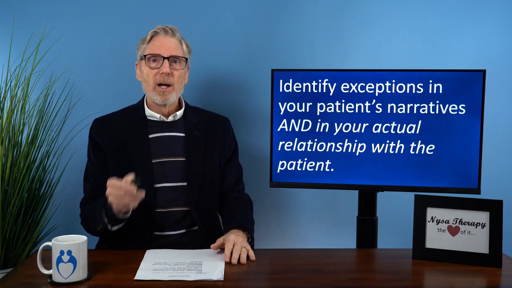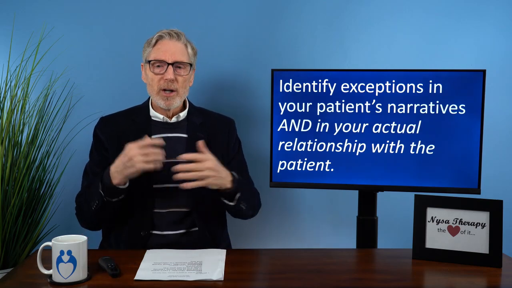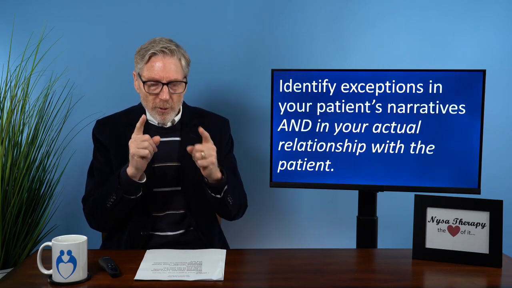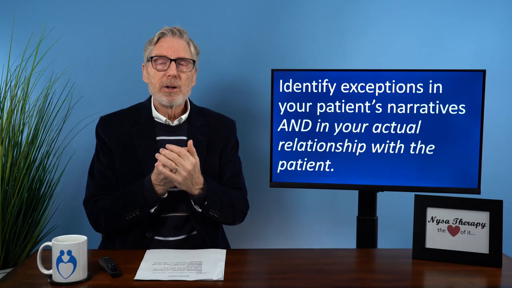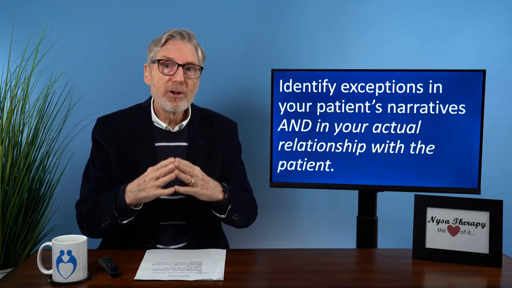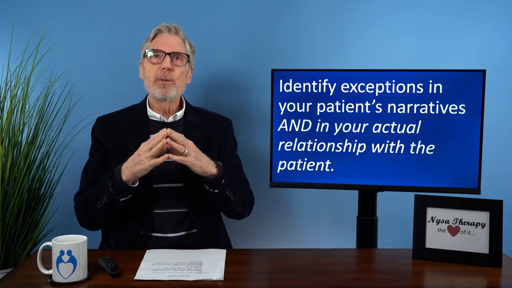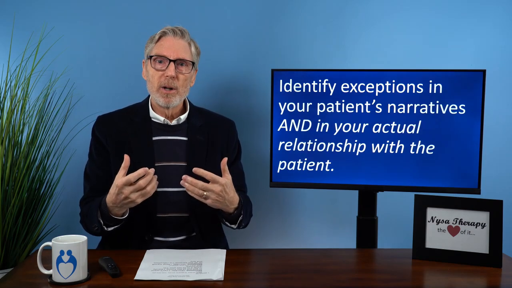Now, very important, identify exceptions in your patient's narratives. So they're going to tell you stories. I did this, I did this, I did this. And you're going to look for and listen and hear those exceptions in their stories. And when you hear them, we want you to esteem. But you're also going to actually notice them do exceptions in their relationship with you. You're going to notice that. And these are some of the most powerful exceptions there are. When something happens between you and your patient, you notice it and you bring it up.